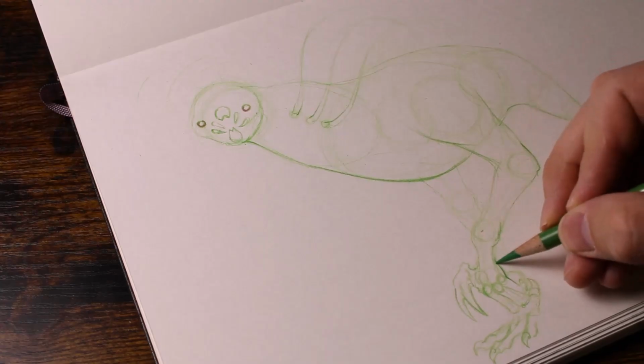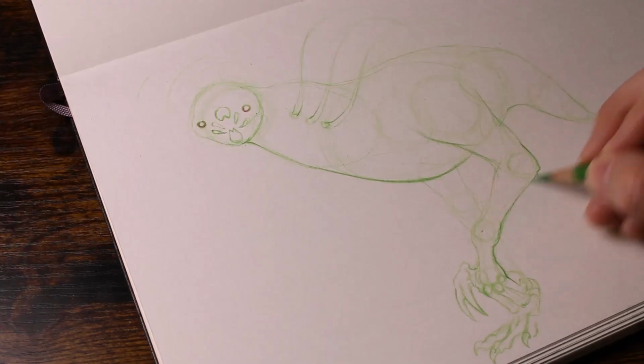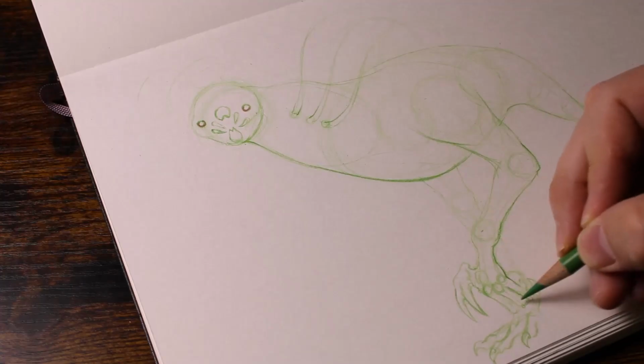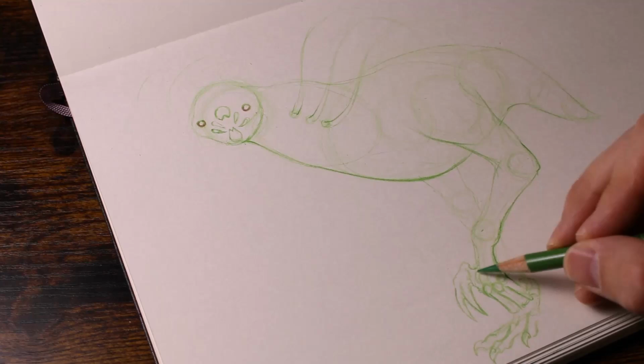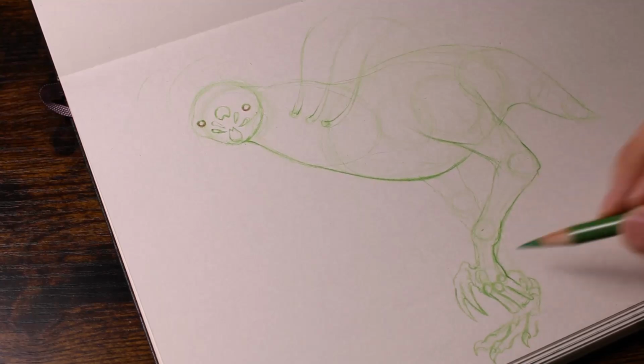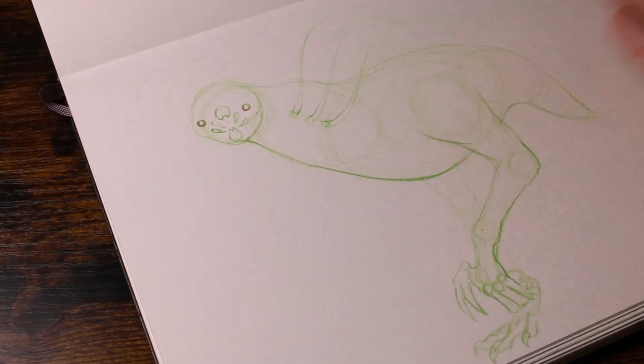So let's darken up the main foot. Main foot as in the one in front, so that you know where it is. Okay, so that's darker. Okay, there's the ankle. There we go. Kind of looks like a hand, doesn't it? I didn't mean for that to happen. It just happened to go like that.